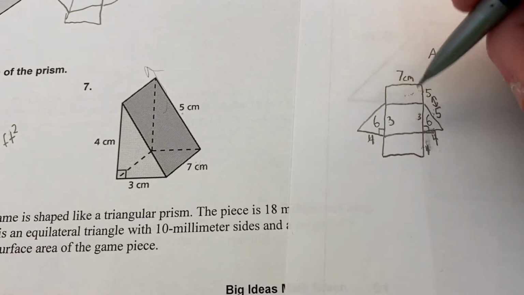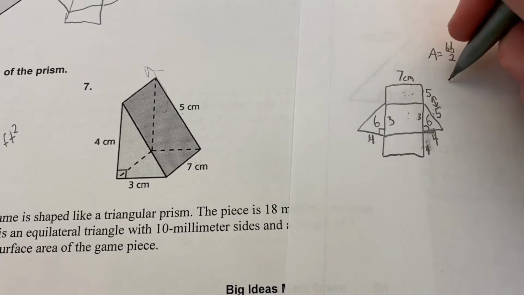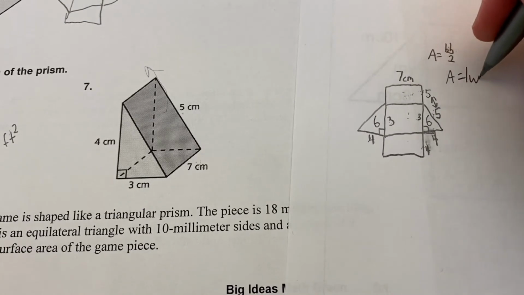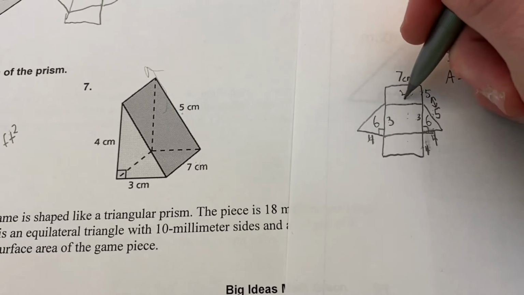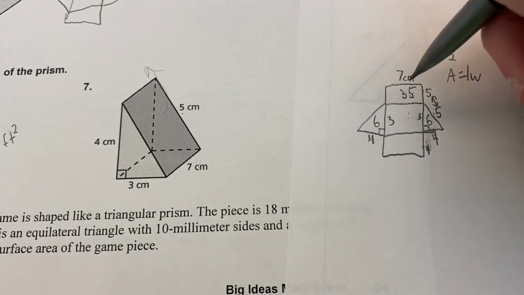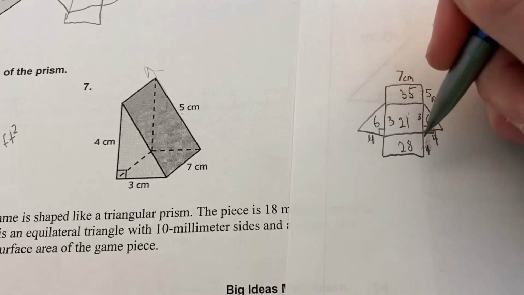But on a triangular prism, these three rectangles will not be the same. We have to work these out individually. And we're using for a rectangle, area equals length times width again. So 7 times 5 is 35. 35, and then we have 7 times 3 is 21. 7 times 4 is 28.